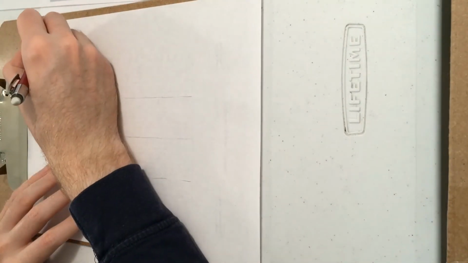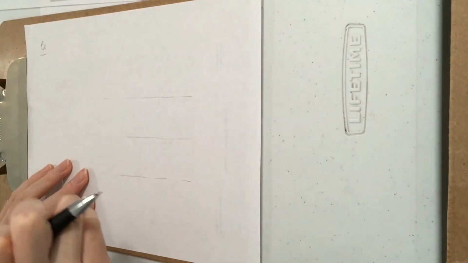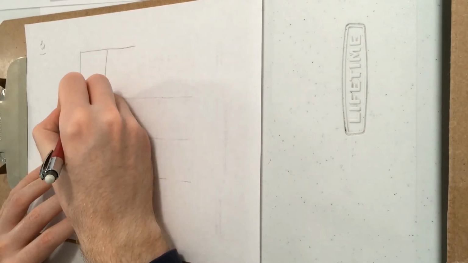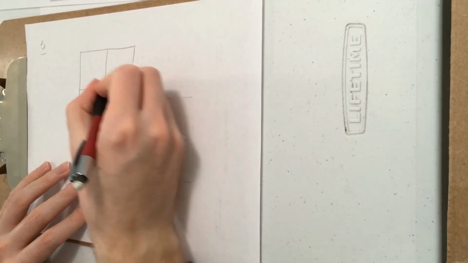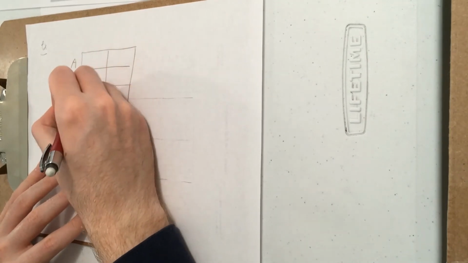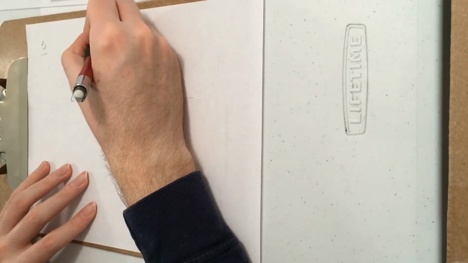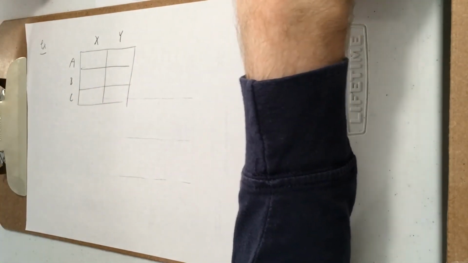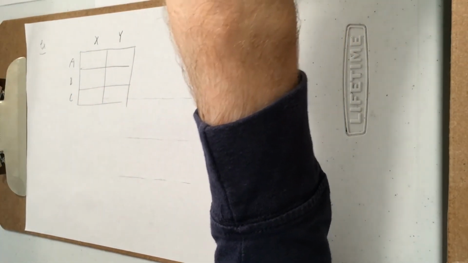So we had this example we talked about in the previous episode. So we had A, B, and C, and we had X and Y, and our two players were Joanne and Jerry.